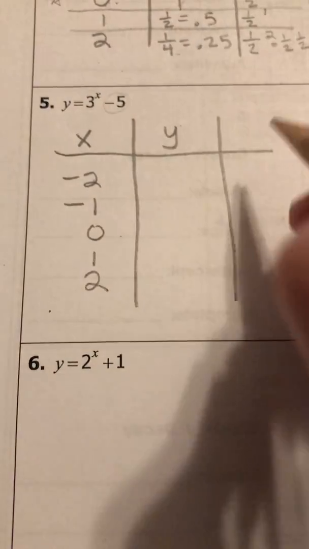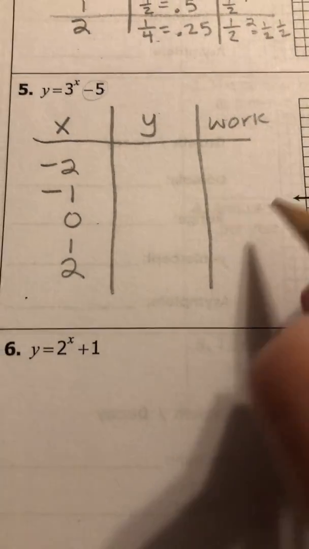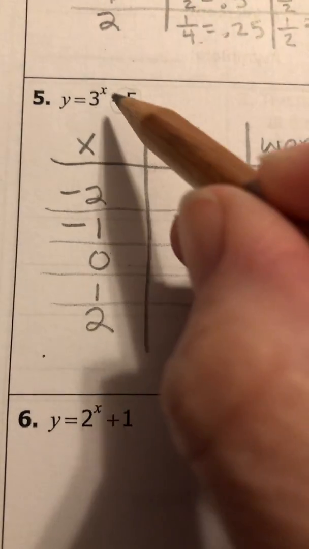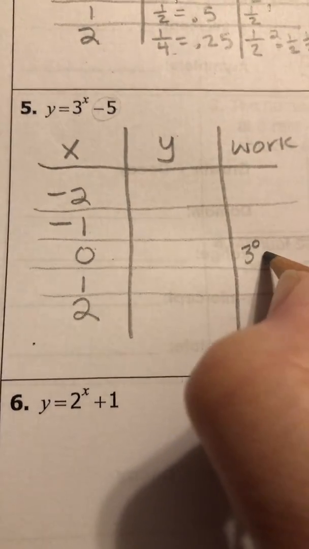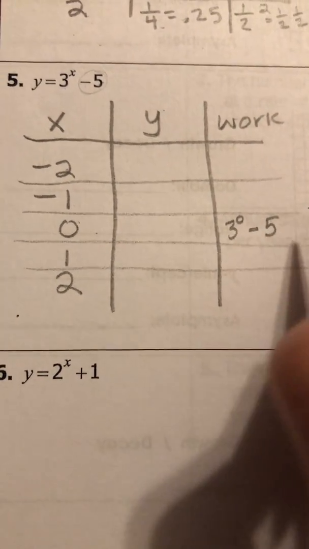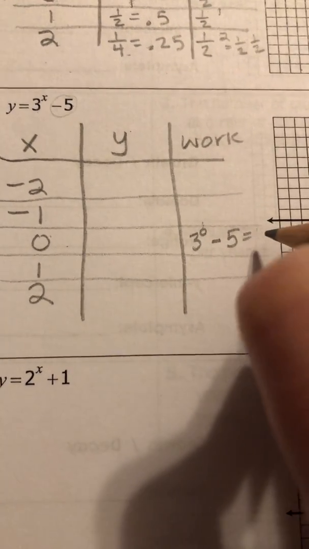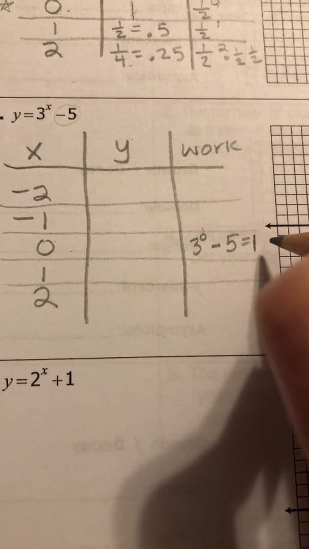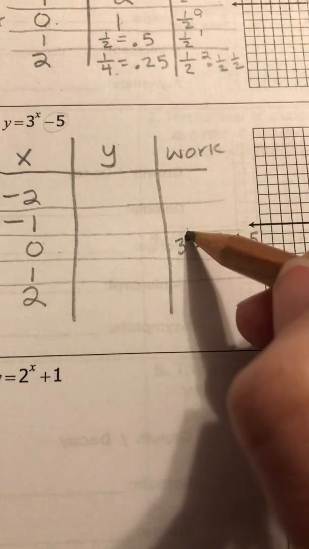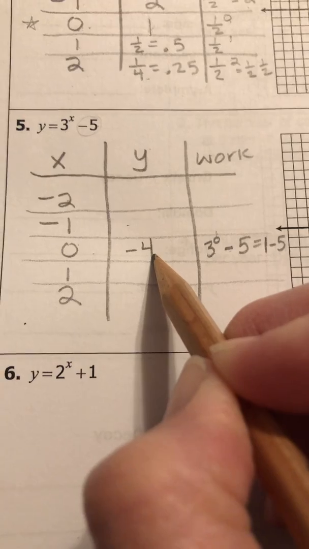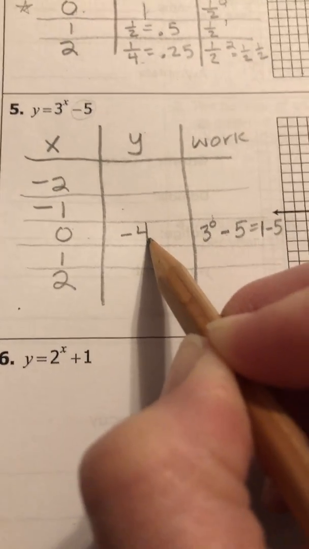If I have x is 0, here's my little work column that I'm going to try to show, and I'm going to put some lines here just so it's clear to see. So I'm going to put this in: 3 to the 0th power minus 5. Well, what does that mean? Anything to the 0 power is 1. So it's 1 minus 5, which is -4. So I now have my first ordered pair, and I also have my y-intercept. Yay, that's pretty awesome.